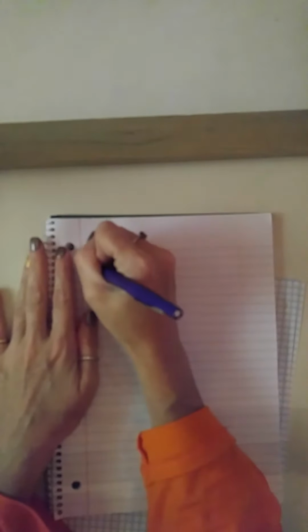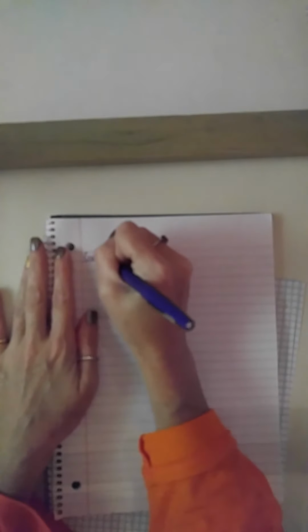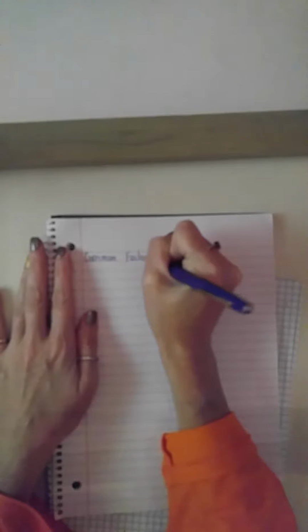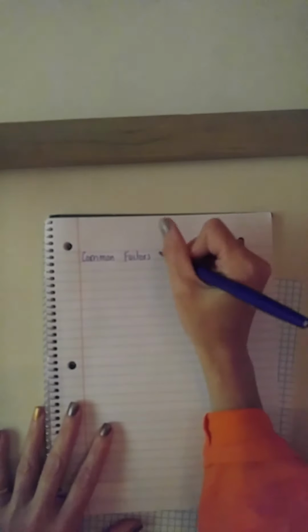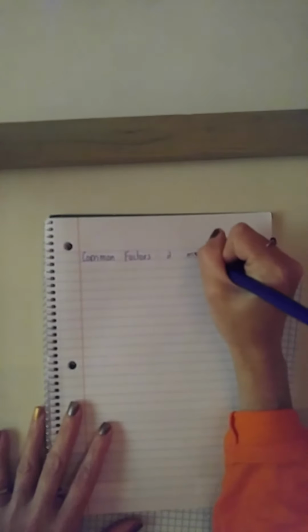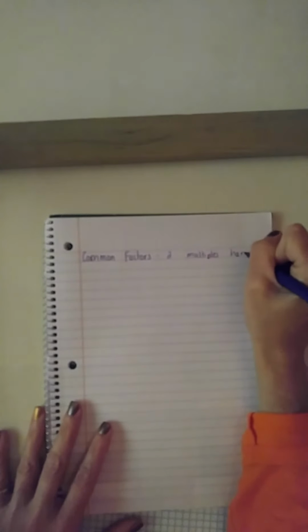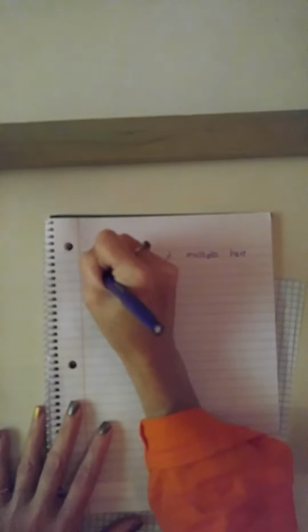We talked about common factors. Common factors are factors that two multiples have in common.